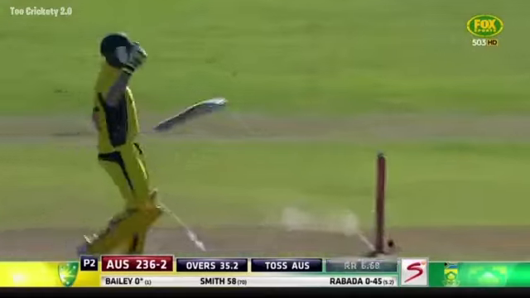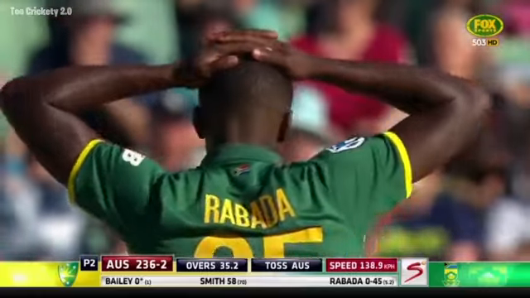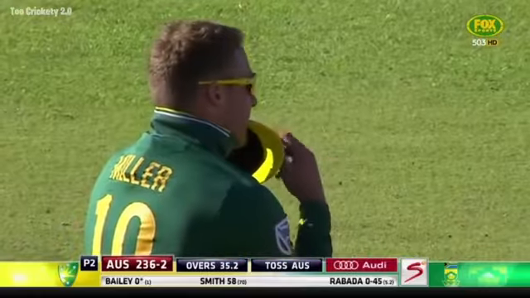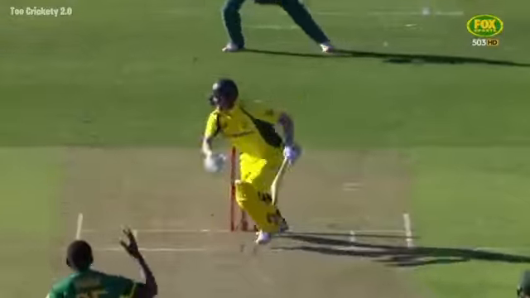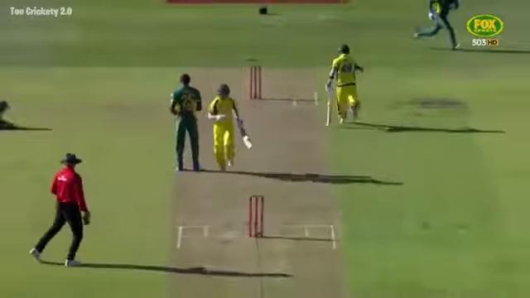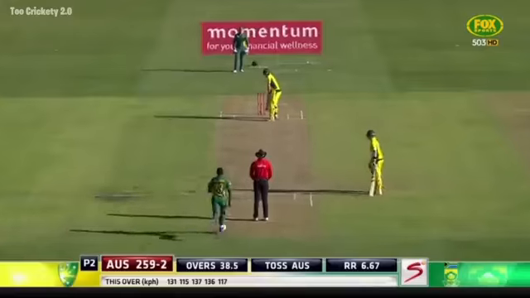Oh, opportunity gone if he hits. We've seen it throughout the series. George Bailey not the best of runners between the wicket. He's been involved in many run-outs in his international career. Never a run there. Steve Smith gave up. He's a set batsman. All sorts of hesitation.